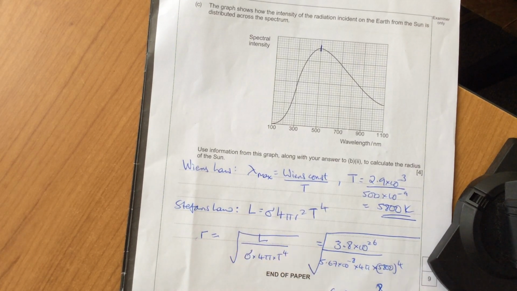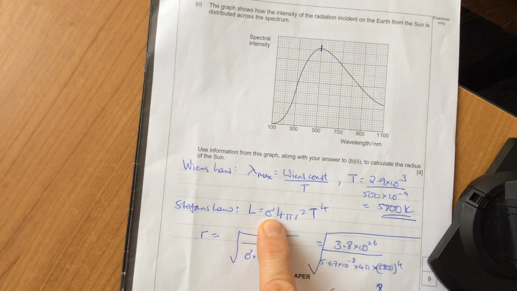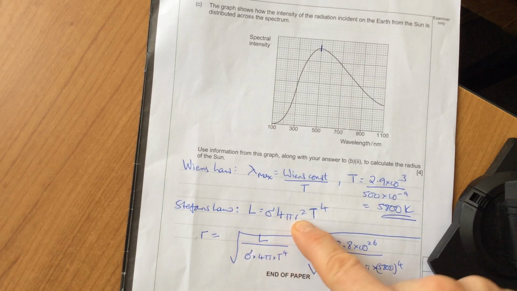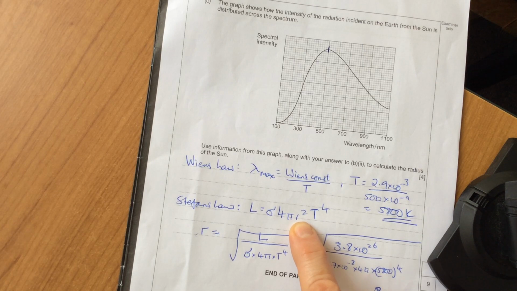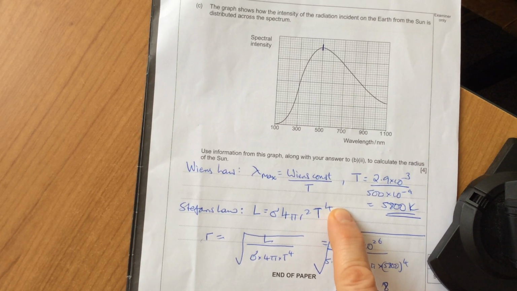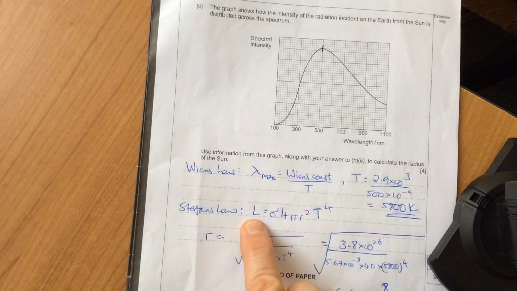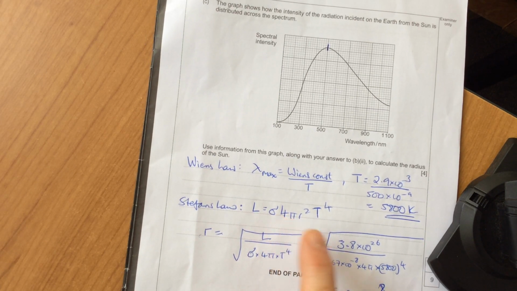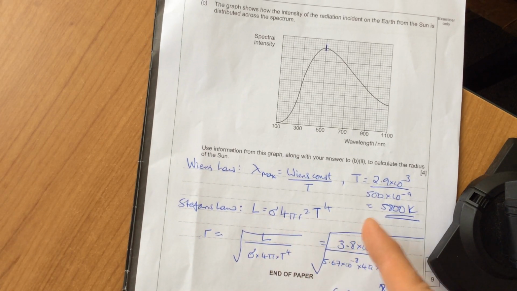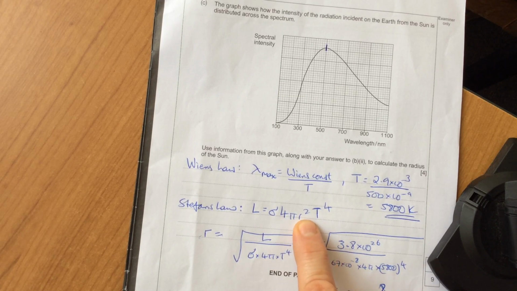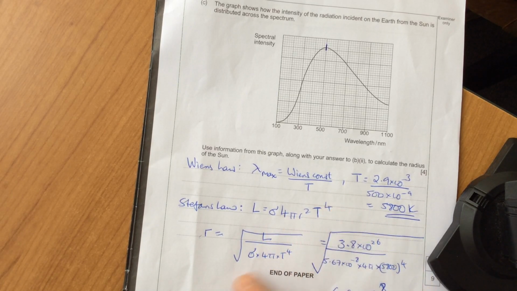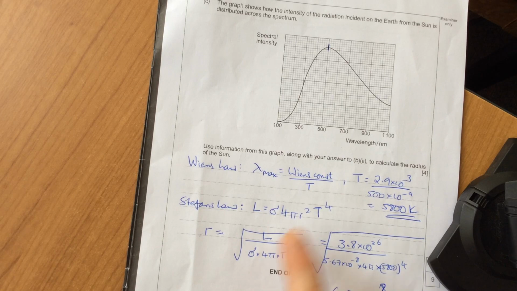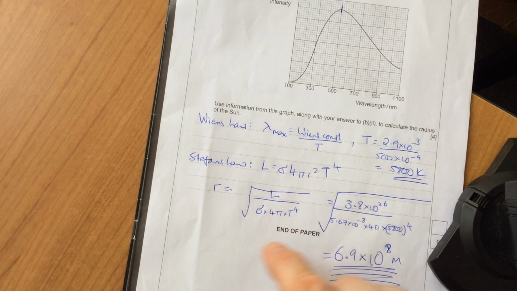The luminosity, which we just worked out, 3.8 times 10 to the 26, is sigma, Stefan's constant, times 4 pi r squared, the radius of the sun, times T to the 4. So we're going to have to do a bit of rearranging. We know this, we know this, we know this, we know this, and we know this. So I'm going to take them all over to leave me with r squared. All of these things would go over and underneath. That would leave me with r squared. I then need to square root that to get the radius of the sun.